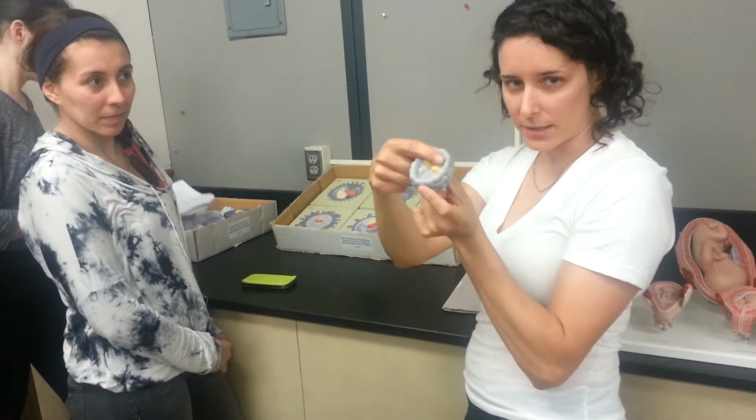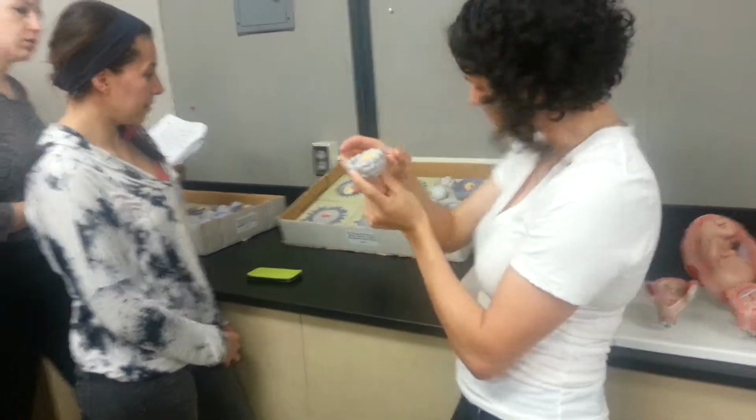lopsided. So, what does this lopsided yellow thing do? Inner cell mass. Yeah, that's the inner cell mass.